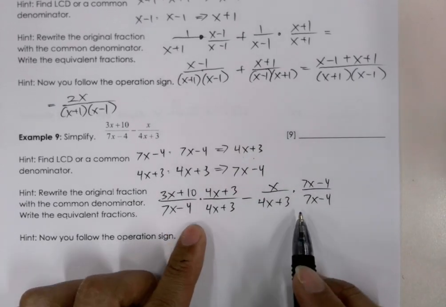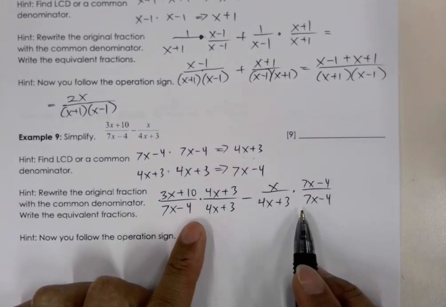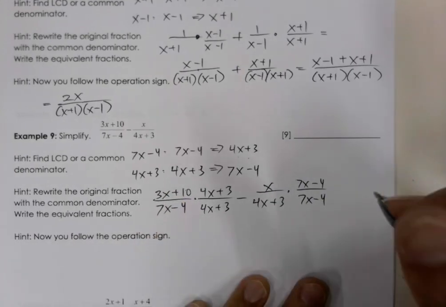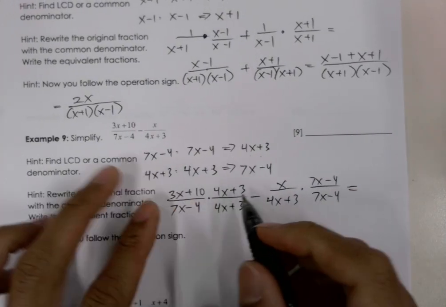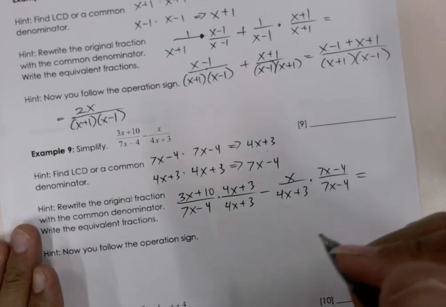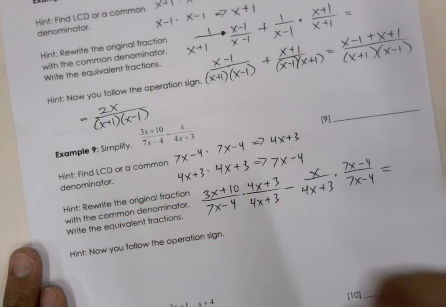So now that we have the same denominators, right, we can go ahead and add the numerators. But let's go ahead and simplify first. Let's do the multiplication. So I'm going to do it way over here.